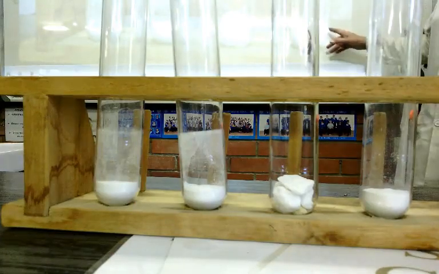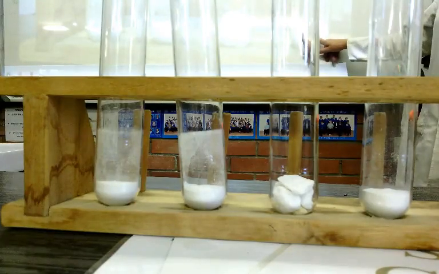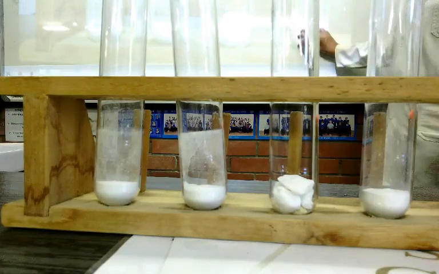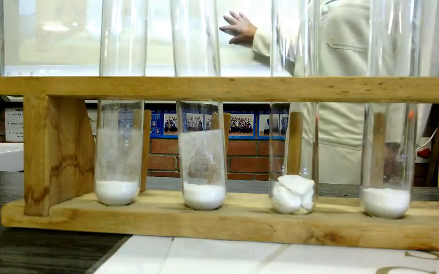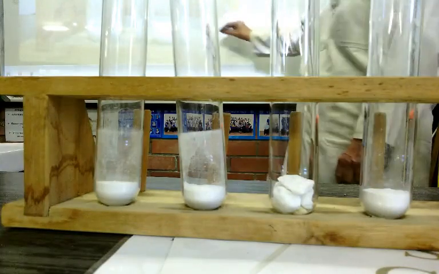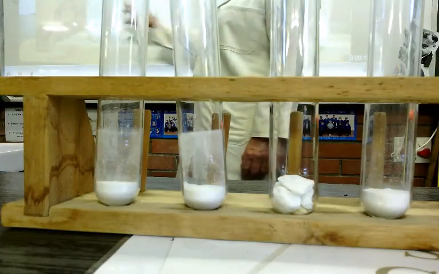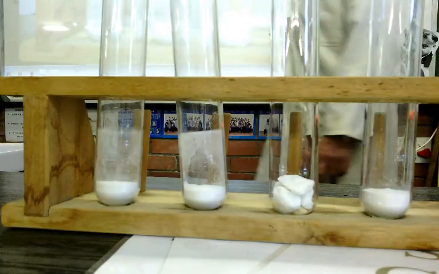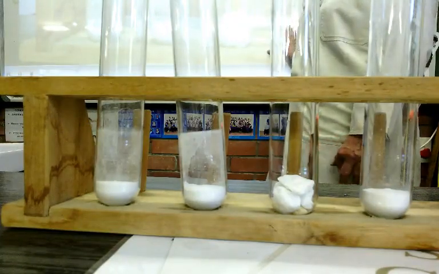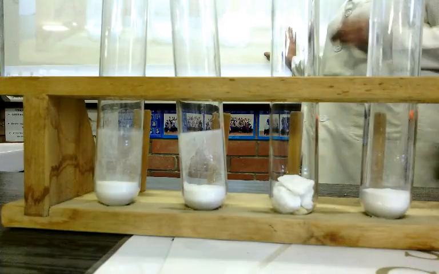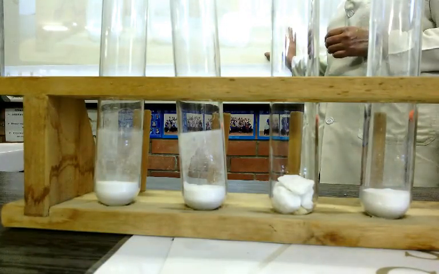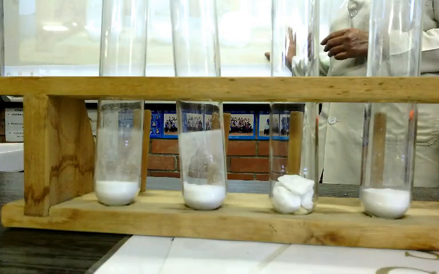In these test tubes, I have some calcium carbonate. So, calcium carbonate powder, calcium carbonate pieces, calcium carbonate powder, calcium carbonate powder. So, every test tube contains the same substance. Now, I want us to look at factors that are going to affect the rate of reactions.